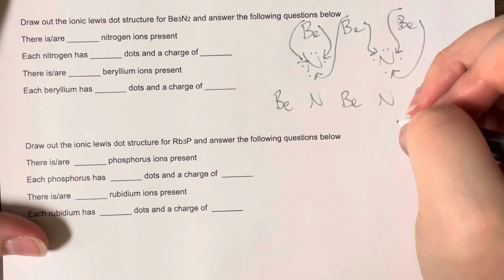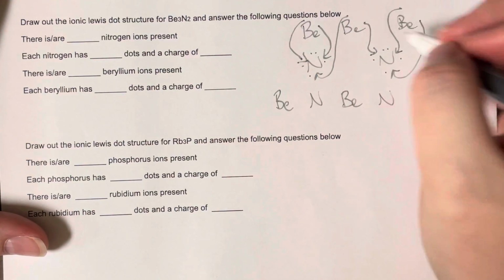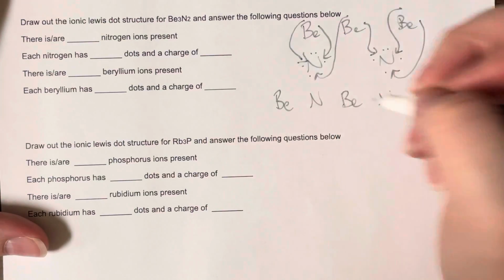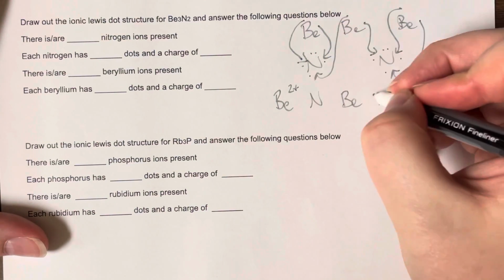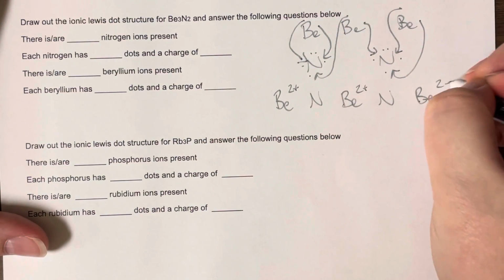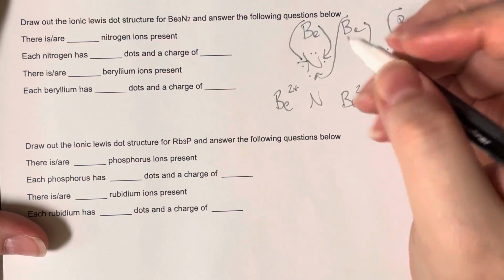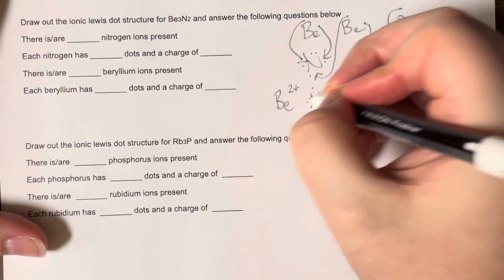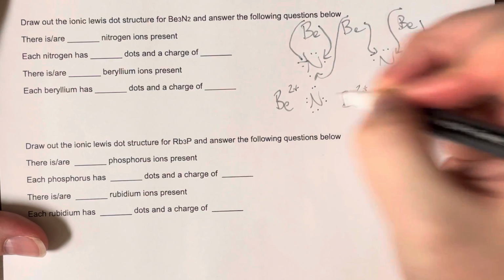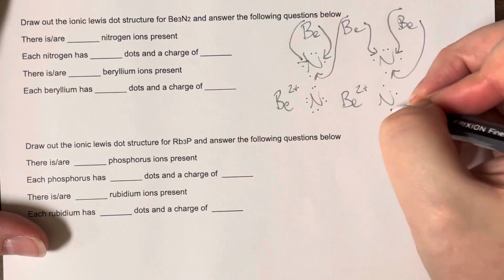So beryllium had 2 electrons, but it transferred both away, so it's going to have 0 dots, and I'm going to give it a charge of +2 to all of them, since it gave away 2 electrons, and giving a gift is a nice thing to do, and it gave away 2, so it has a charge of +2. Nitrogen had 5 in the beginning, but it just worked really hard to steal 3 so that it would have 8, so I'm going to make sure that nitrogen has the 8 that it worked really hard to get.